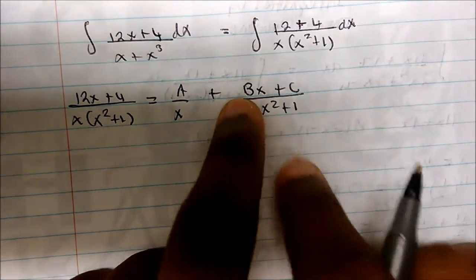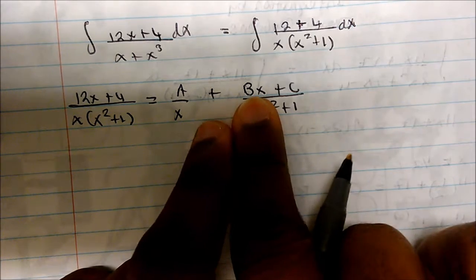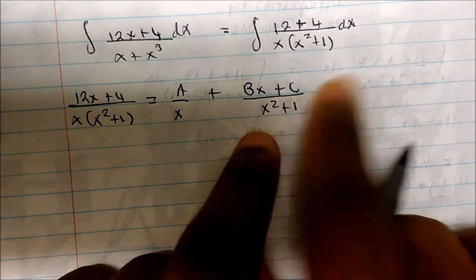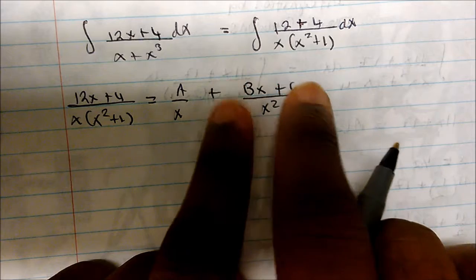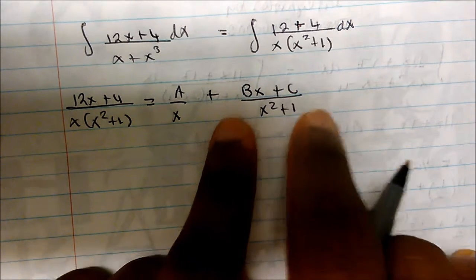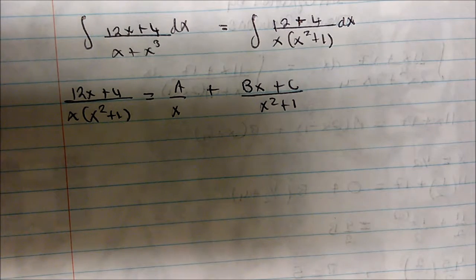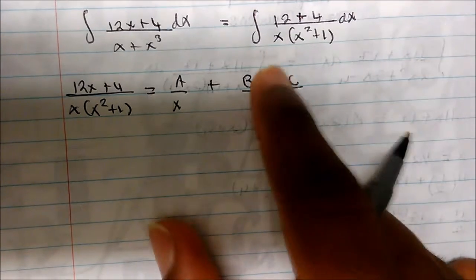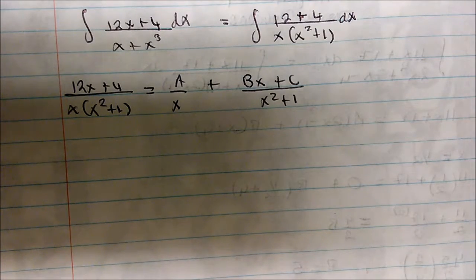Doesn't matter the variable, but you've got to have some variable times x plus a constant. Okay, so this even could be d x plus e, or e x plus f. It doesn't matter. It has to be in this form if we're dealing with quadratic factors.